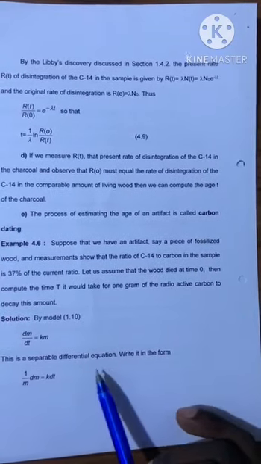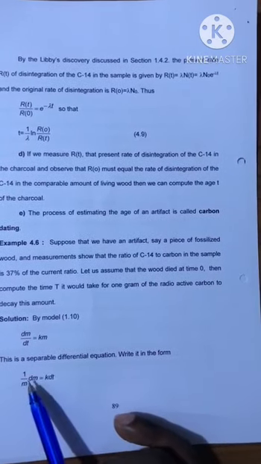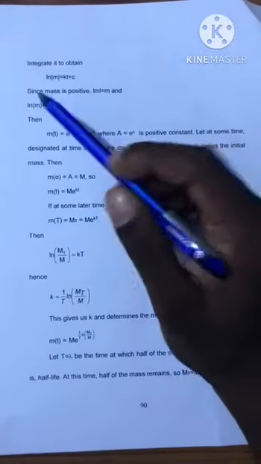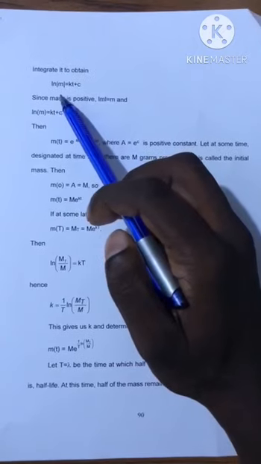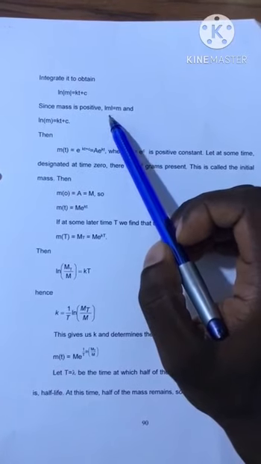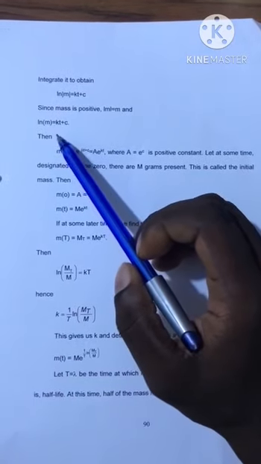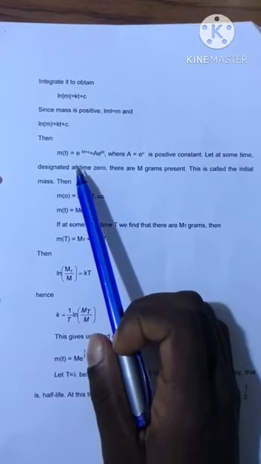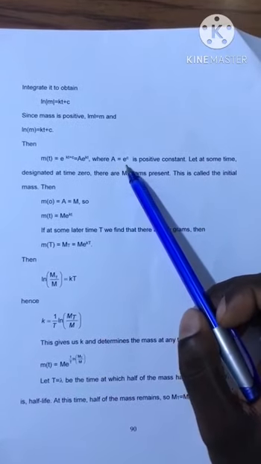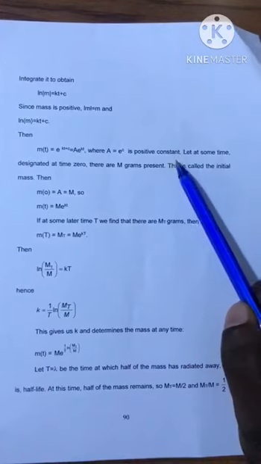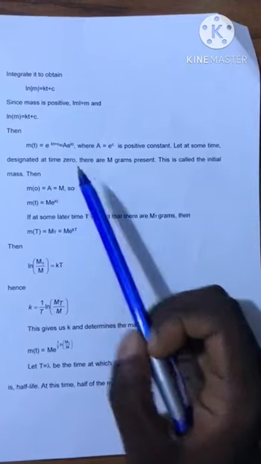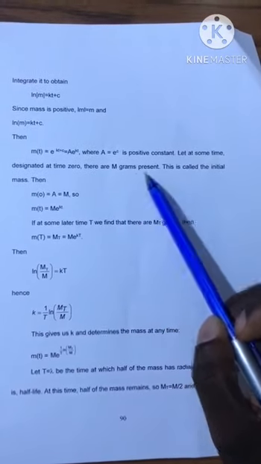This is a separable differential equation. We write it in the form 1/m dm equal to k dt. We integrate it to obtain ln |m| equal to kt plus c. Since mass is positive, the absolute value of m is equal to m, and ln m equals kt plus c. Then m(t) is equal to exponential of kt plus c, equal to A exponential of kt, where A equal to exponential of c is a positive constant. Let at some time, designated as time 0, there be m0 grams present.